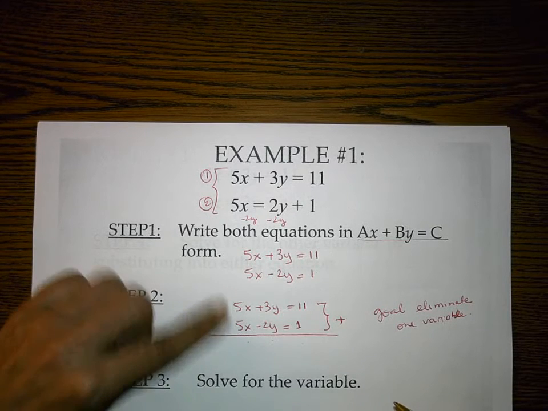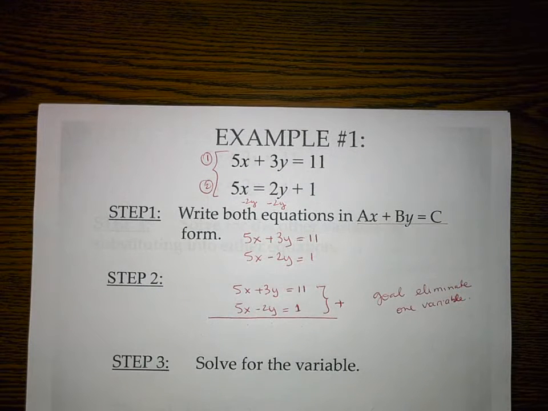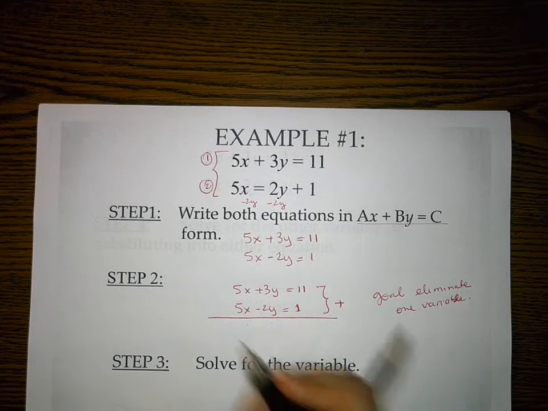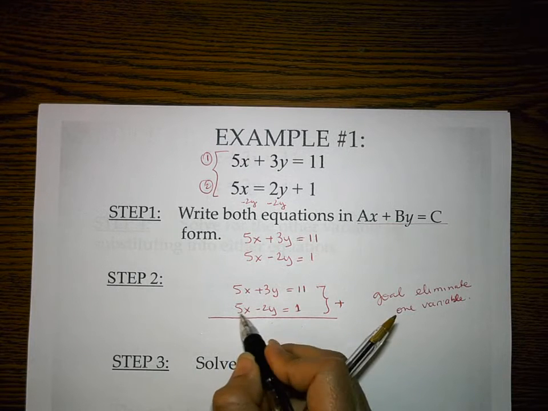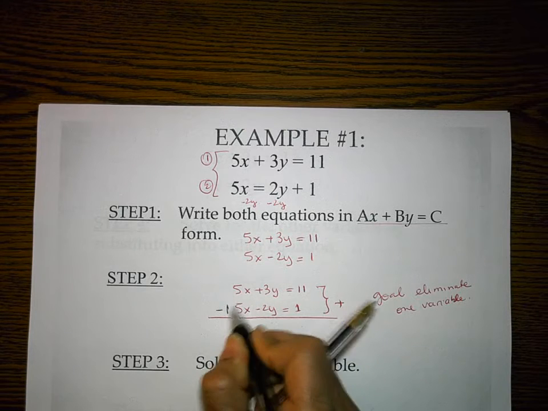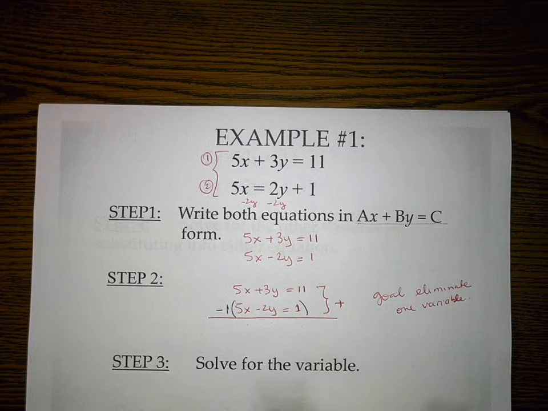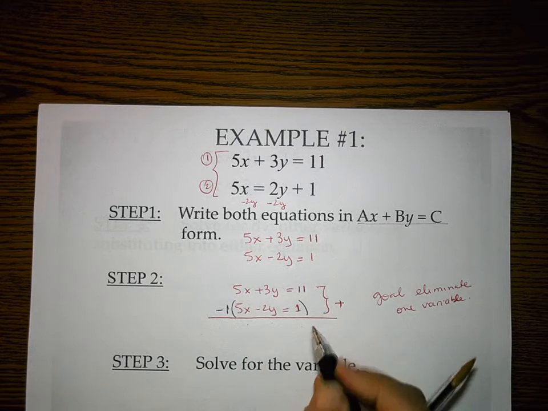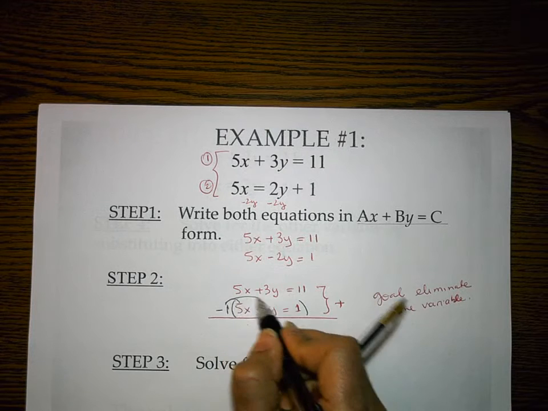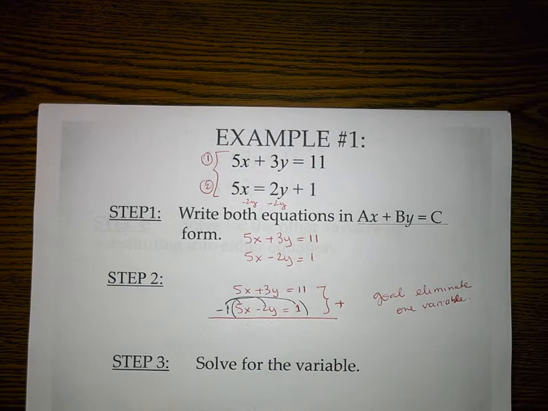I want to eliminate the x's. I want them to add up to be 0. If I want that to happen, then I better multiply this bottom equation by a negative 1, so the 5x can become the opposite of 5x. So if I multiply by a negative 1 everywhere, distribute this negative 1 for every single value. I'm going to multiply the 5 by a negative 1, the negative 2 by a negative 1, and all the way across the positive 1.